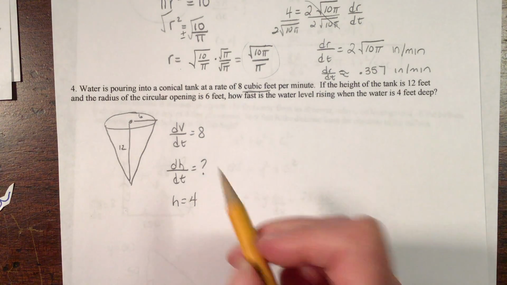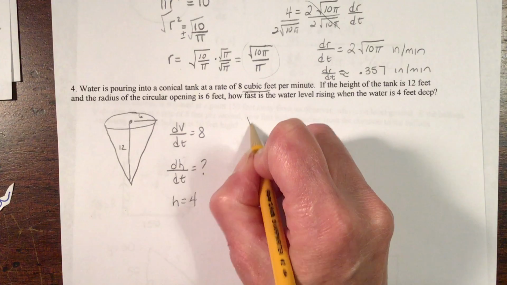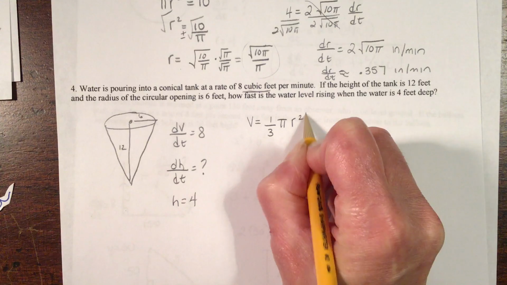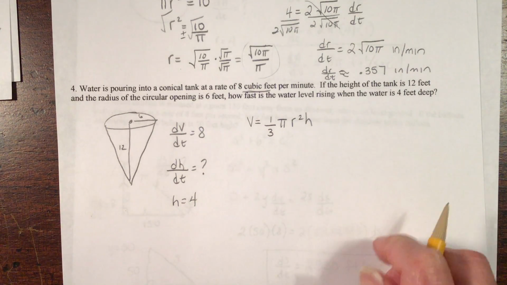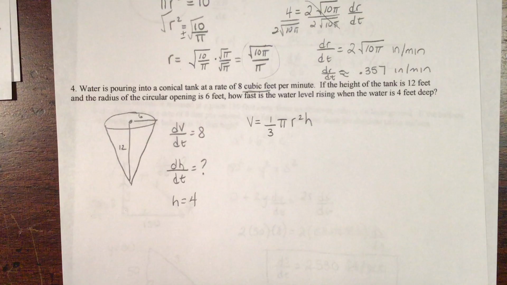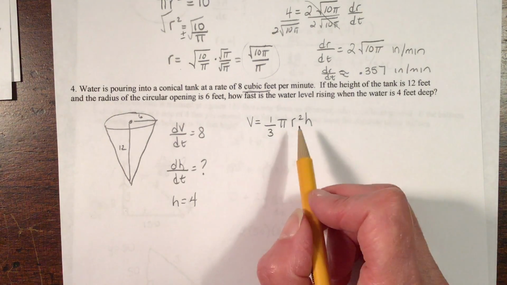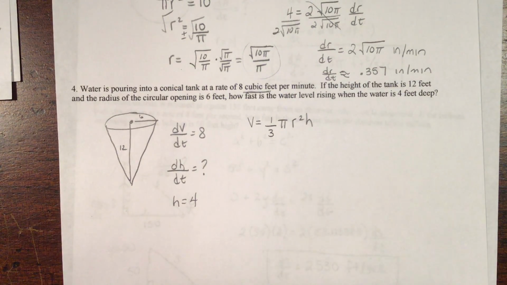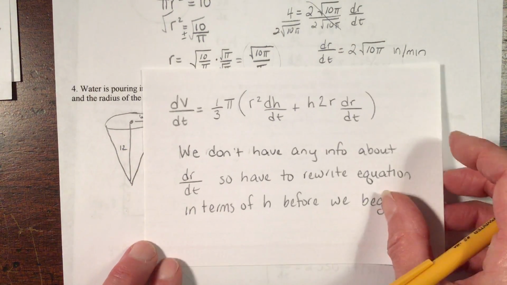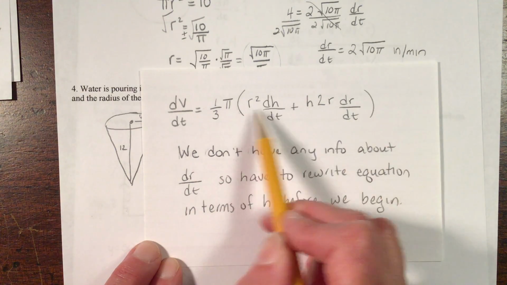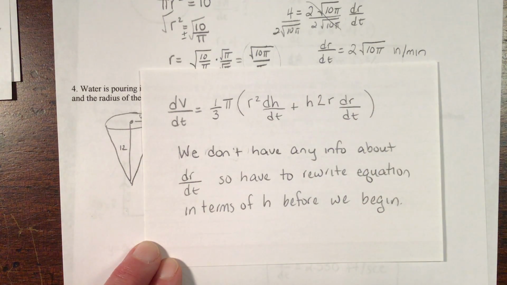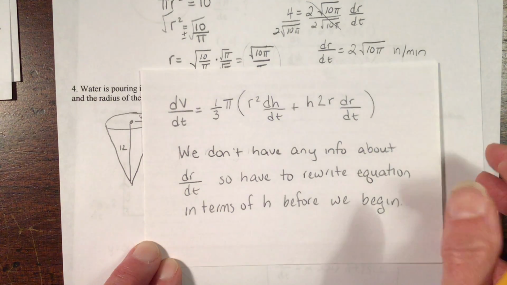So I'm going to go over, and I do not expect you to know this. We're going to start with our volume of a cone, pi r squared h. This would be given to you in the problem. So we start with our volume. Now before we begin, I want you guys to see something here. We have an r and an h. So this time, if I was to take the derivative, we'd wind up getting something that looks like this using the product rule. And our issue here is we don't have any information about dr/dt. So we're going to have to write this equation in terms of h before we begin.